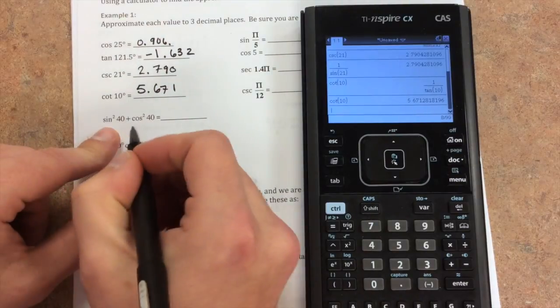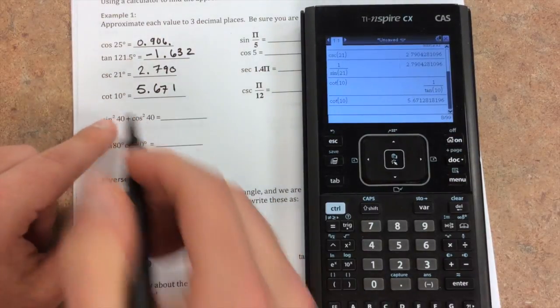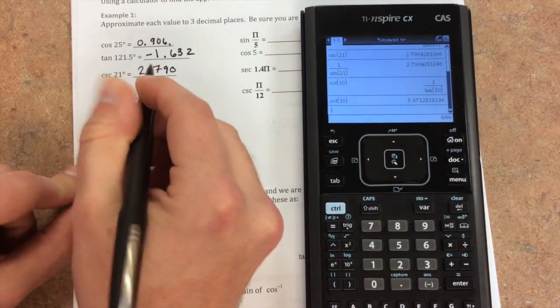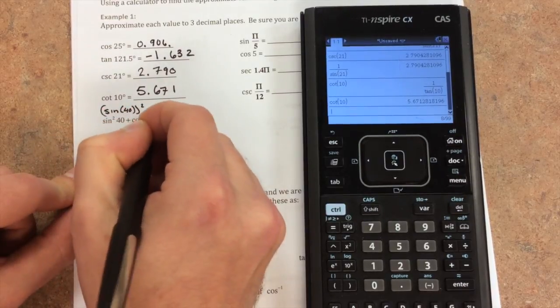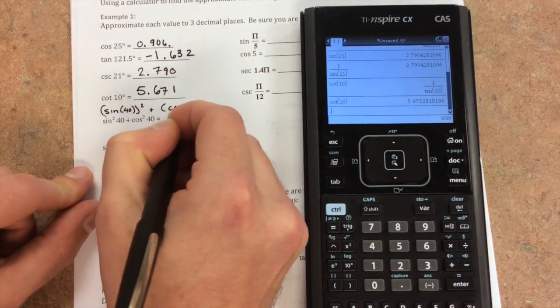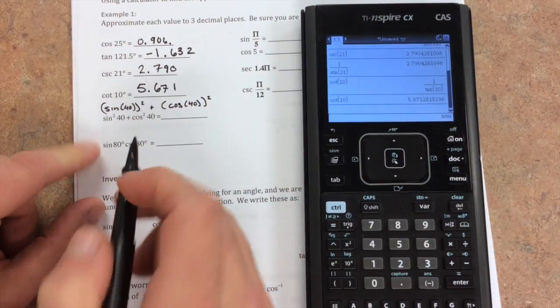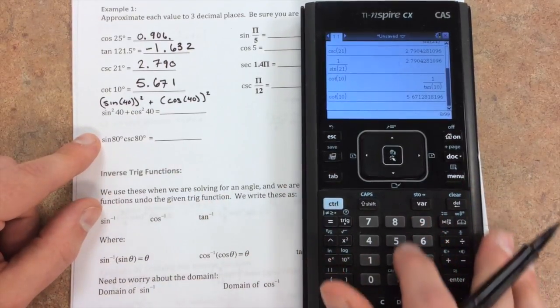How about these? Sine squared 40 plus cosine squared 40. Whenever we have these written like this, if we're typing into our calculator, this is going to be the sine of 40 quantity squared plus the cosine of 40 quantity squared. We have seen this before. It's one of our trig identities that we're going to be studying.